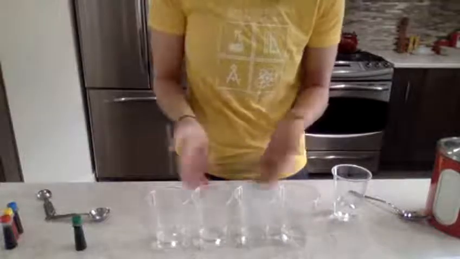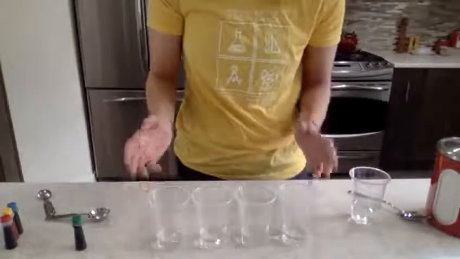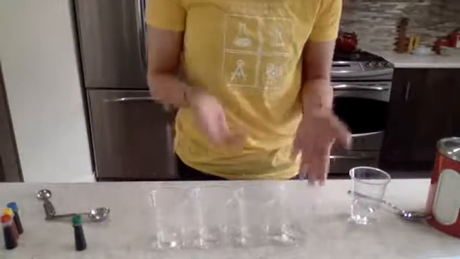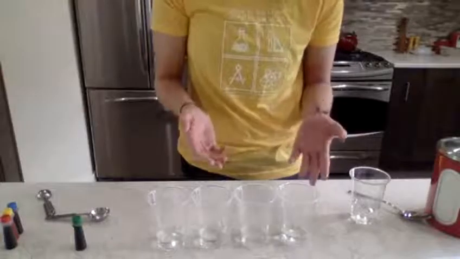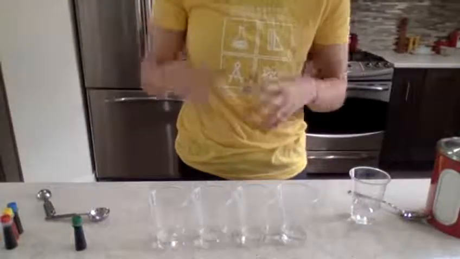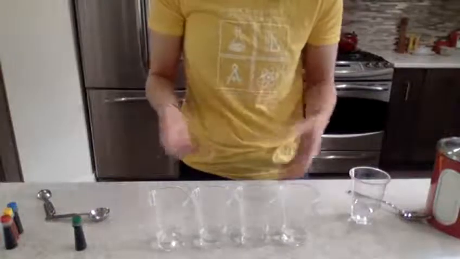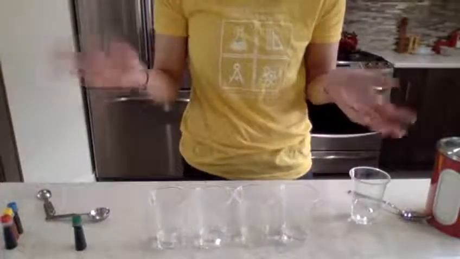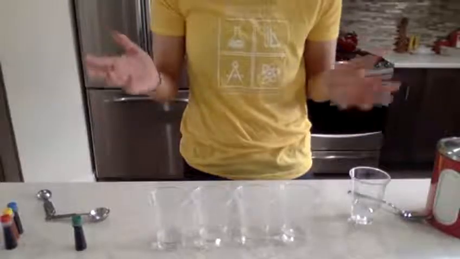So volume describes how much space something takes up. They also have the same mass because they all are the same substance. So mass describes how many particles are in a given space, and it kind of relates to how much something weighs. So mass and weight aren't very closely related, but they are a little different.